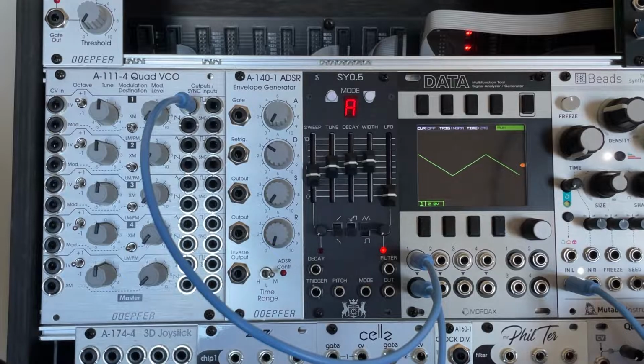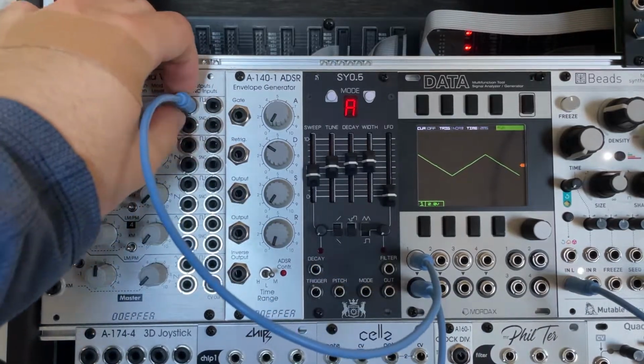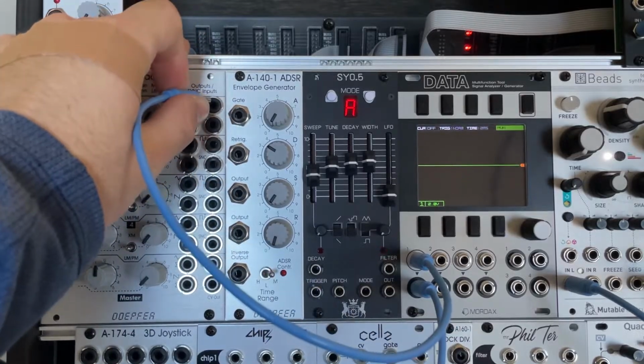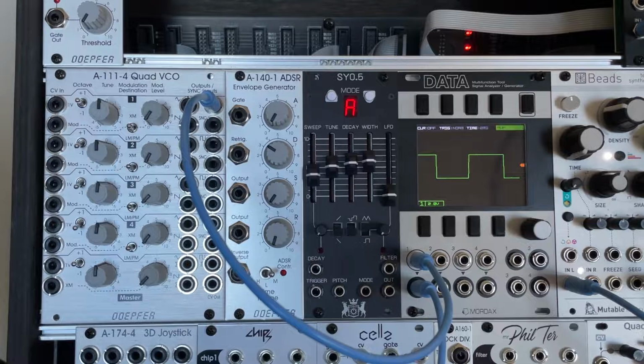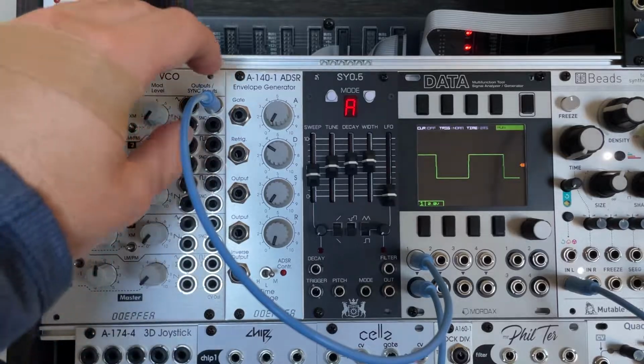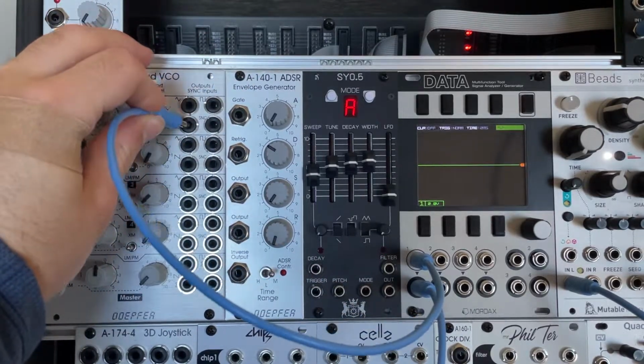There we go. Do you hear that? There is our triangle wave. Now let's listen to a square wave. Now you hear there's a lot higher frequencies, or a lot higher harmonics, within the square wave. And now let's listen to the sawtooth wave.